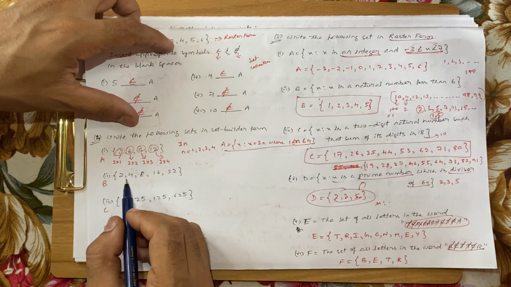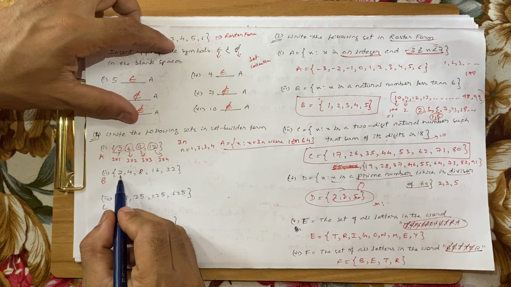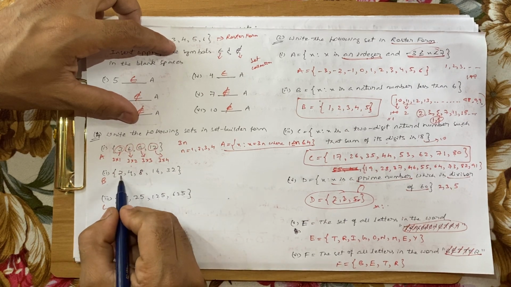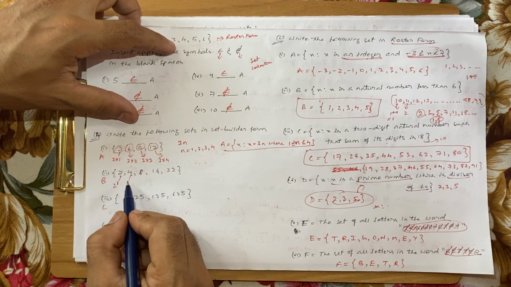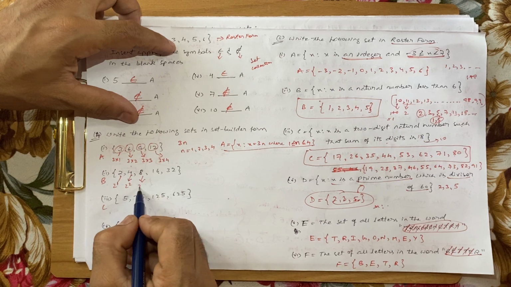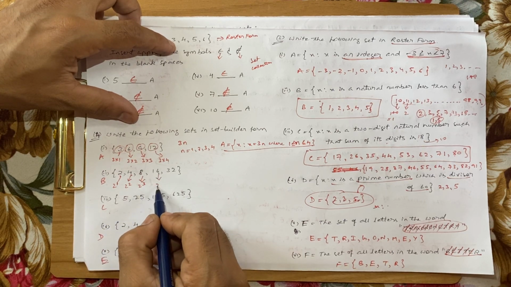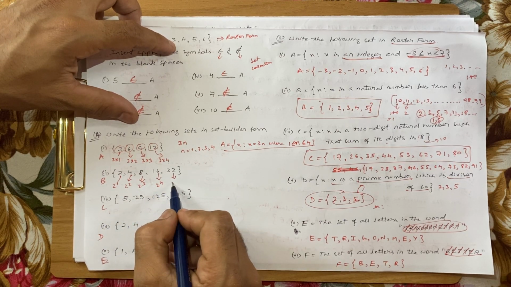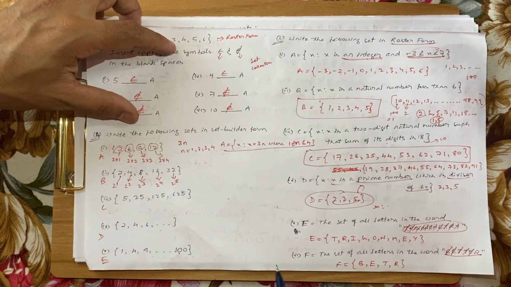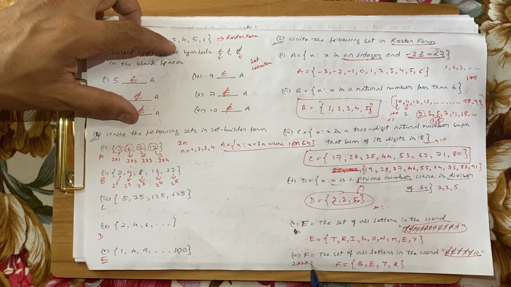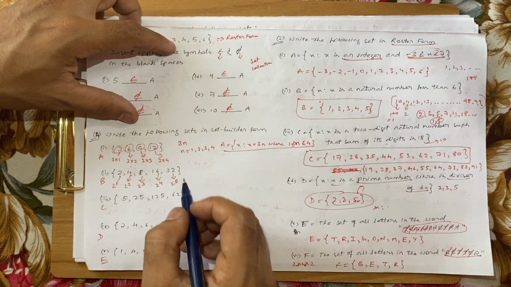Now the next one, try to look for a common nature. 2, 4, 8, 16, 32. See, it's 2 to the power 1 is 2, 2 to the power 2 is 4, 2 to the power 3 is 8, 2 to the power 4 is 16, 2 to the power 5 is 32, right? Because 2 to the power 3 means 2 into 2 into 2. 2 2 is a 4, 4 2 is a 8. So this is the way it goes.